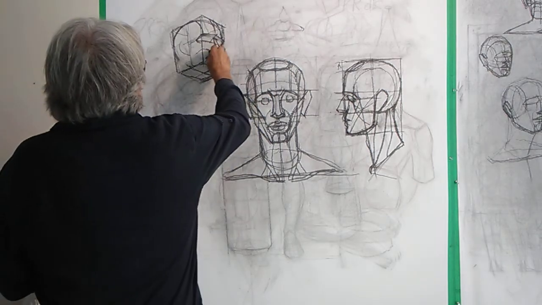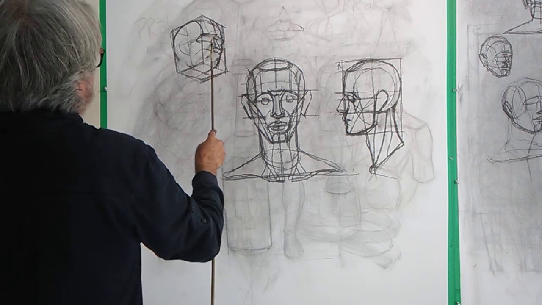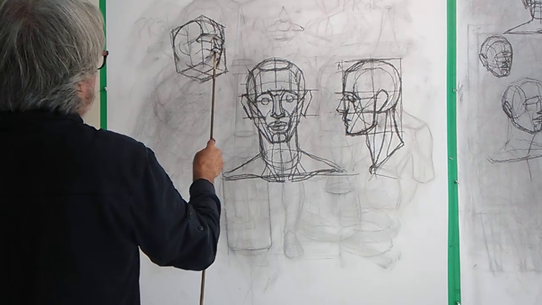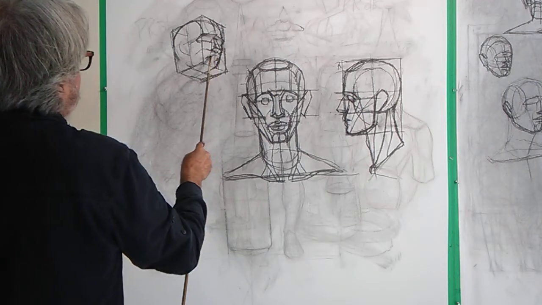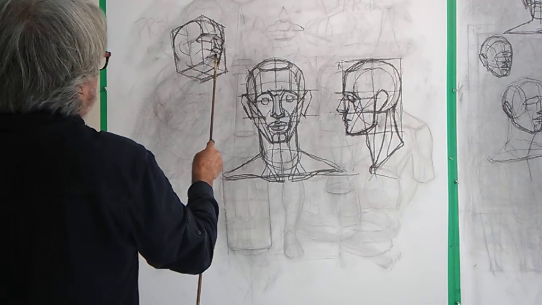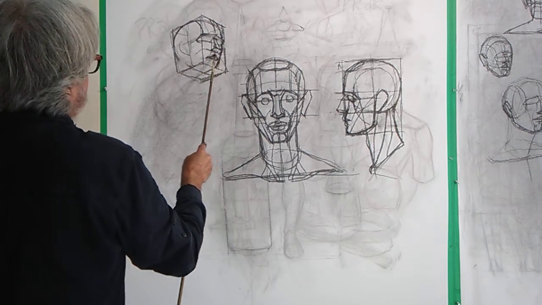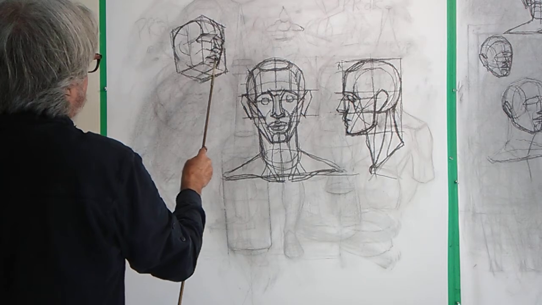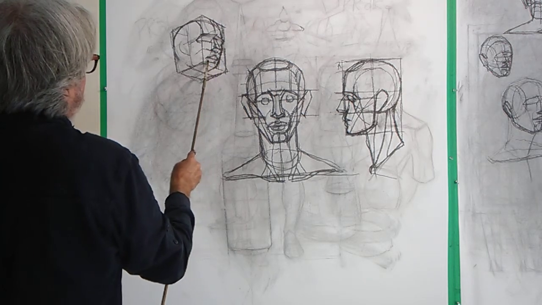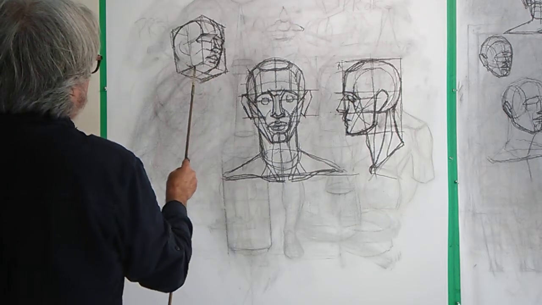And underside plane of the nose, center of the mouth. We're going to treat it like that, and then the underplane of it. Chin wraps around and underneath.